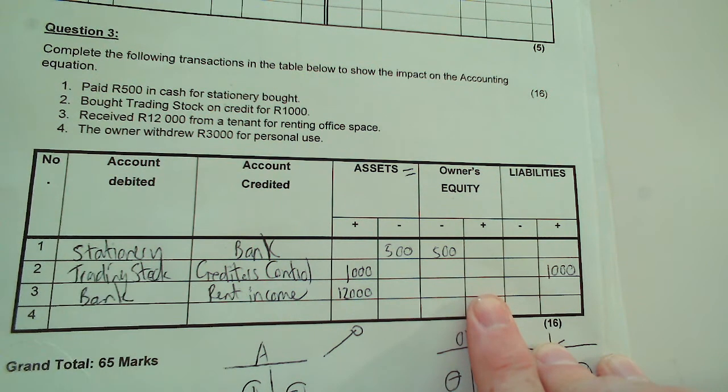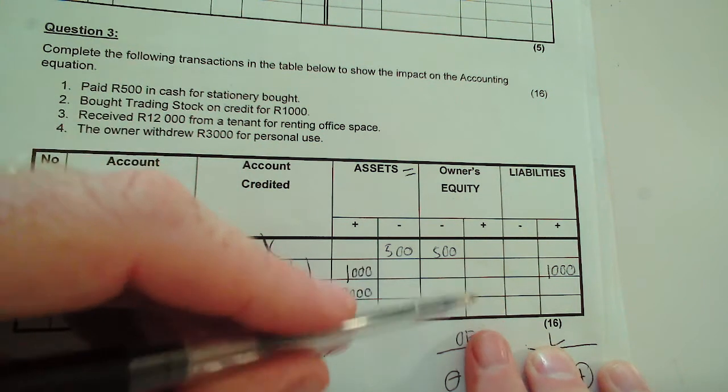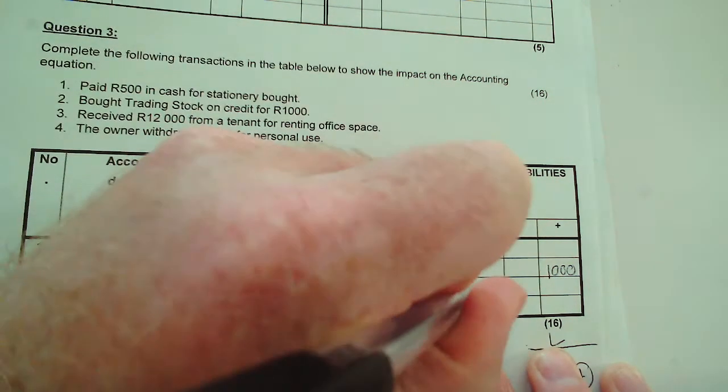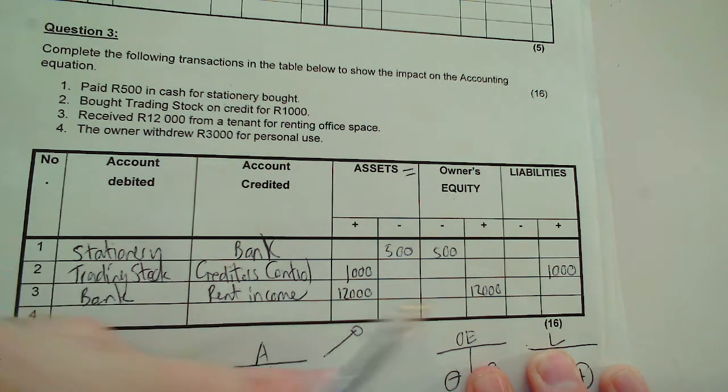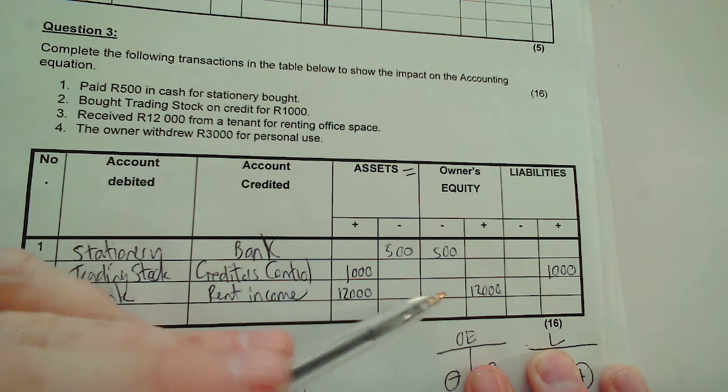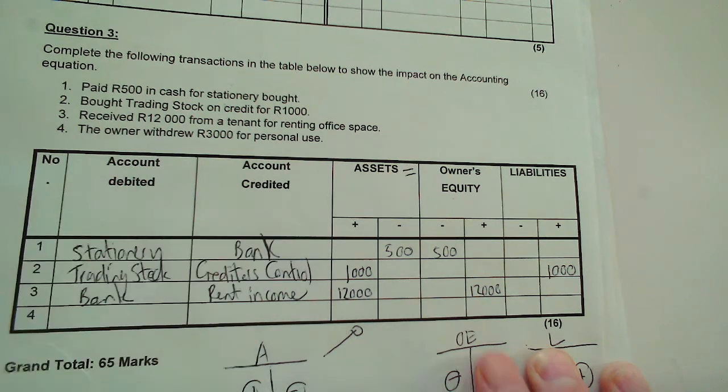Think about it: rent income increases the owner's equity, so it must be put on that side. So that is correct, plus 12,000 Rand. 12,000 here, 12,000 there. That is equal to each other. There's an equal sign in the middle, so that is correct.